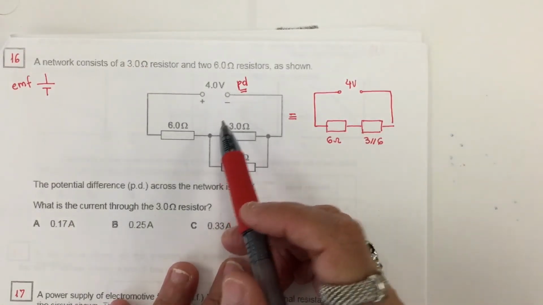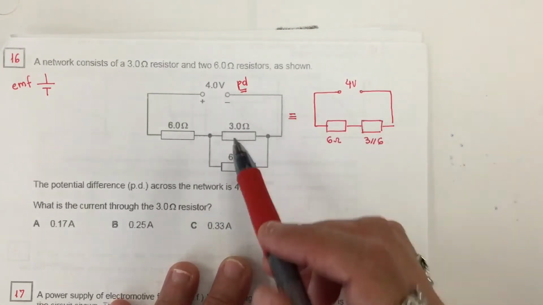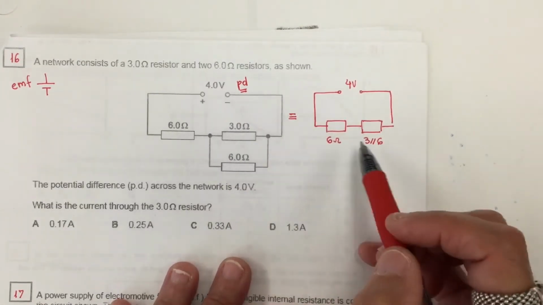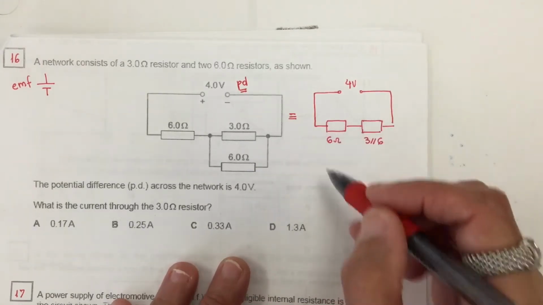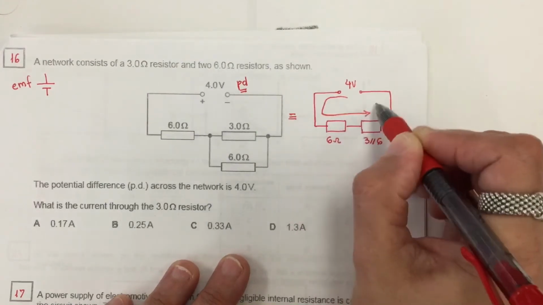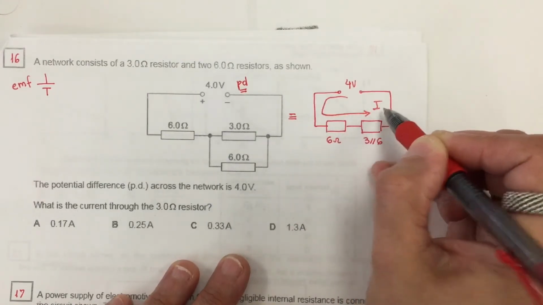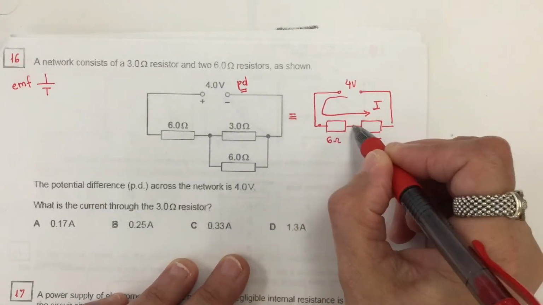This circuit can be redesigned like this one here. We have 3 in parallel with 6. And then now both are in series. So now we can find the current flowing in both resistors, because they are in series.